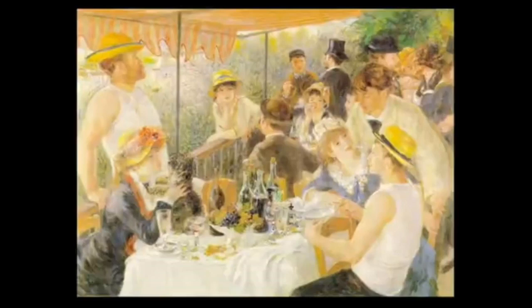This is the Luncheon of the Boating Party, painted in 1881. It's the subject of a recent historical novel that writes about the painting from the perspective, really, of each of the people involved in the painting. And it's a fascinating look into late 19th century France. And you get the impression that the Impressionists were not so down and dirty as the realists were, and that may very well be true.